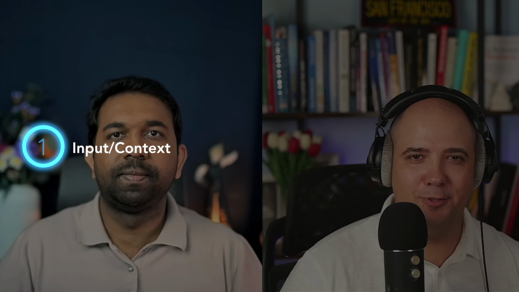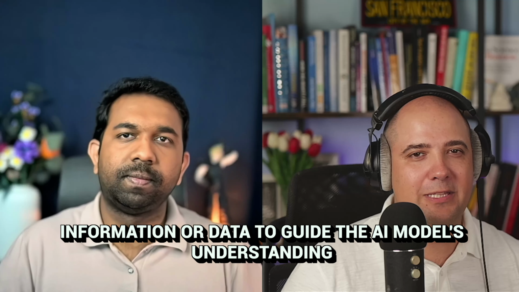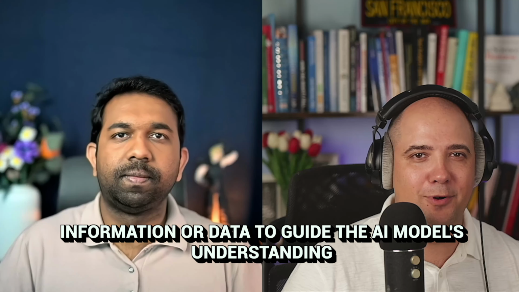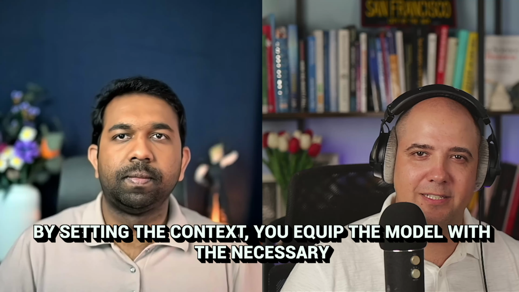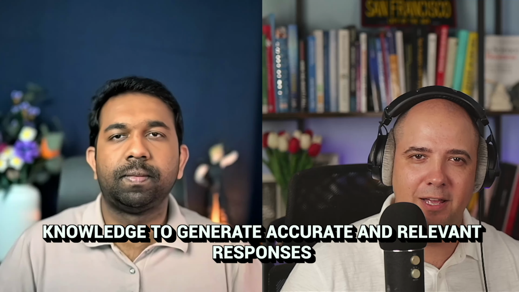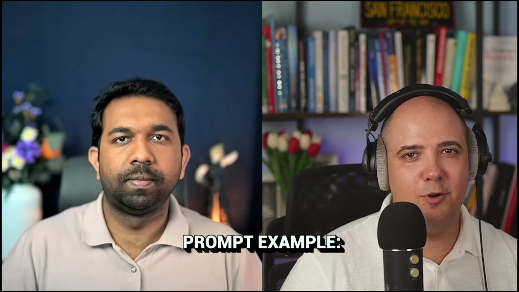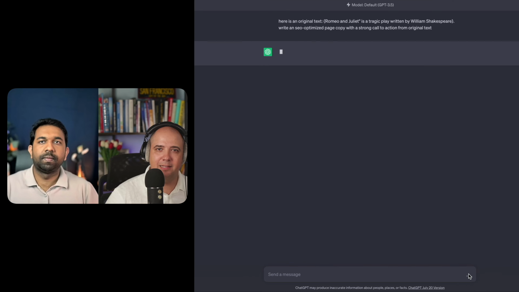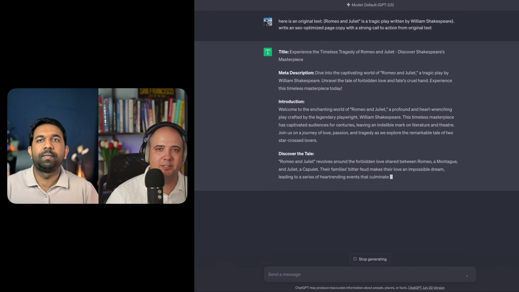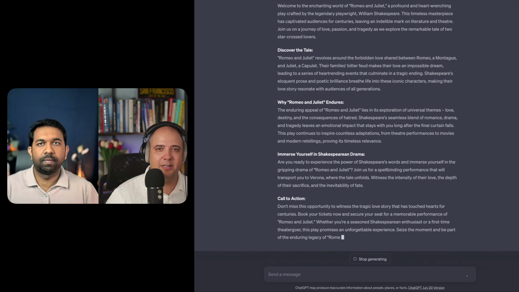your business. The first element is input or context, which provides essential background information or data to guide the AI model's understanding. By setting the context, you equip the model with the necessary knowledge to generate accurate and relevant responses. Prompt example: here is an original text, and then you put your source data into brackets, and then you follow up with something like write an SEO optimized page copy with a strong call to action from original text.